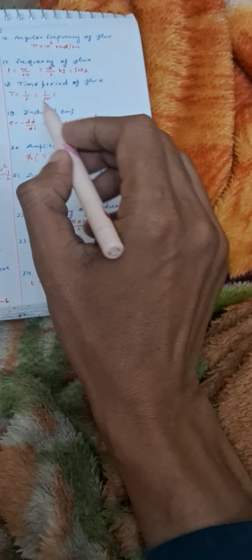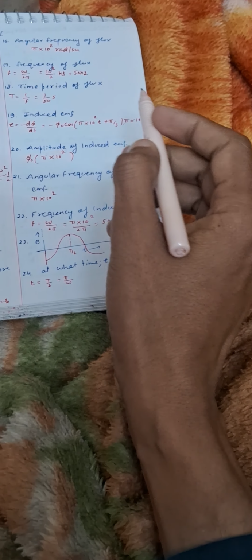Next question is angular frequency of flux. That will be pi into 10 to the power 2. Next is frequency of flux. That is omega by 2 pi, which will be 50 hertz. Next is time period of flux, which is 1 by f, which is 1 by 50 second.